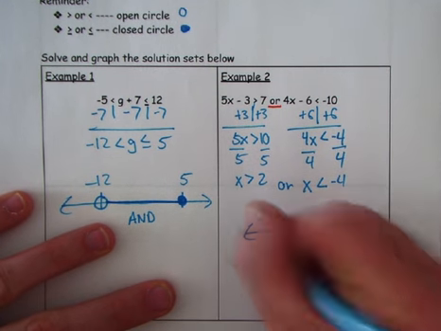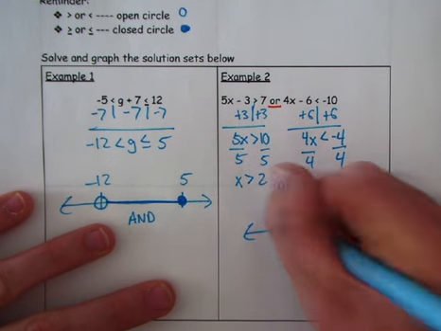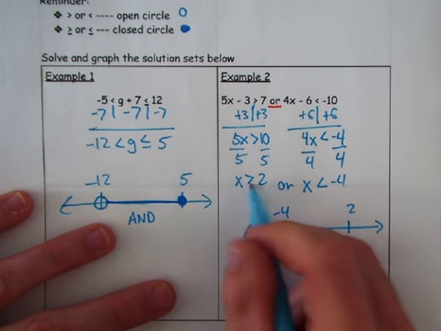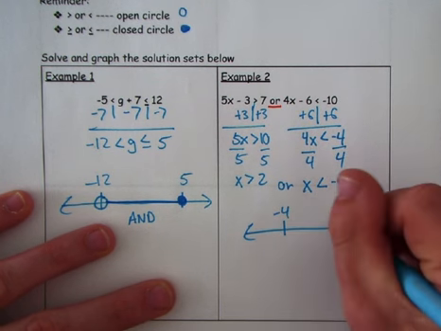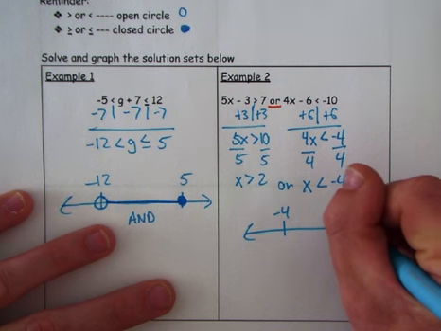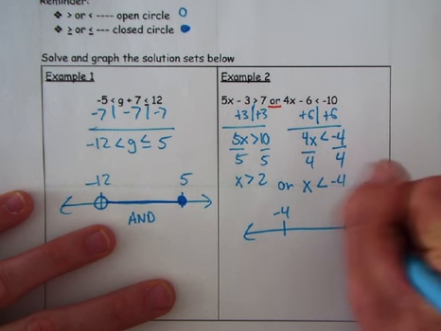Draw my line. Negative 4 is over here. Positive 2 is here. X is greater than 2. Greater than is an open circle going to the right.